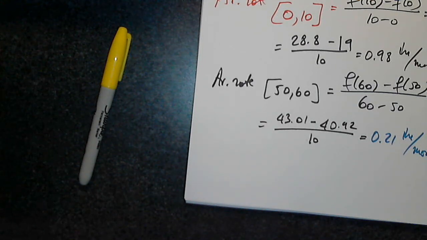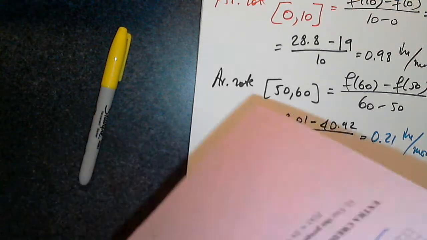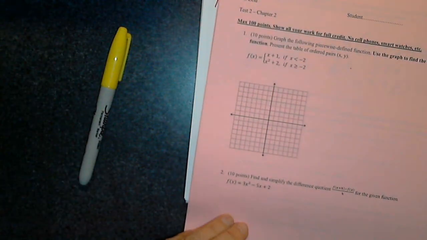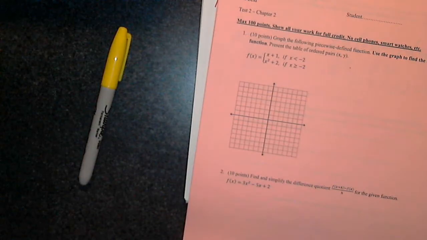Any questions? Any questions? Okay, anything else from these or from reading what we covered in class or from piecewise defined function? We looked at the difference. Yes, please. Number 5. Number 5.